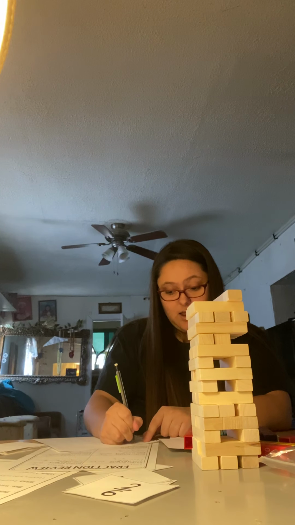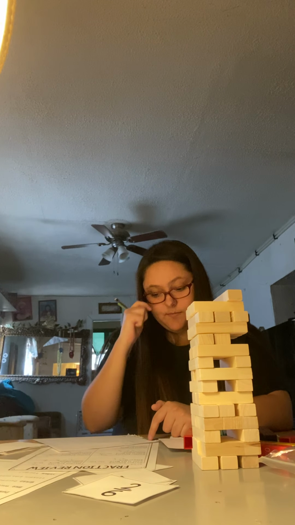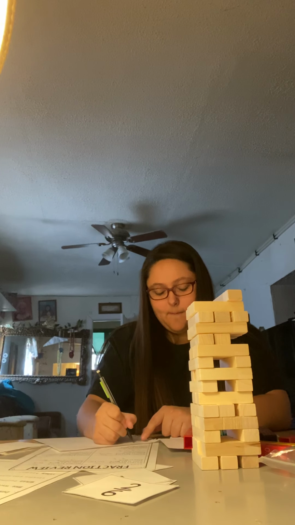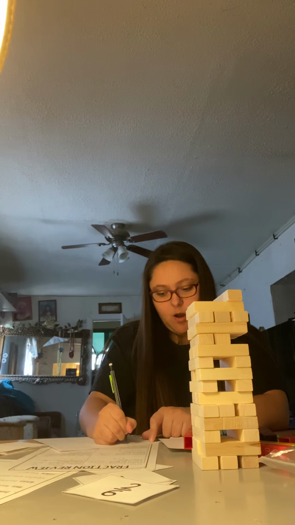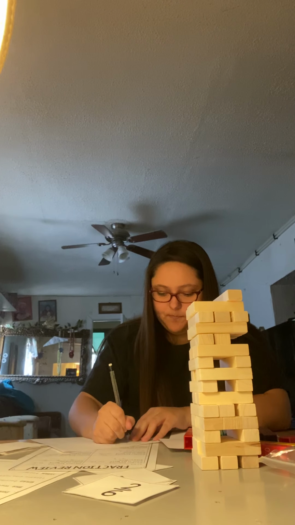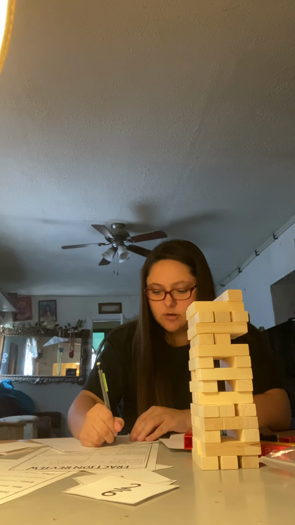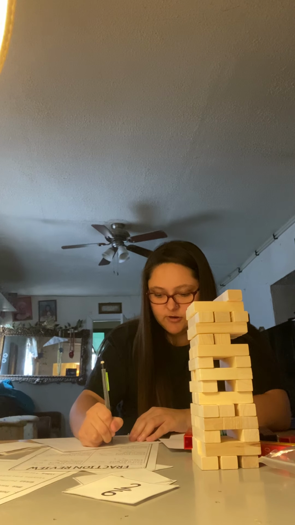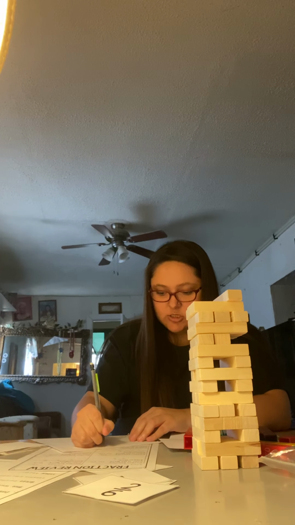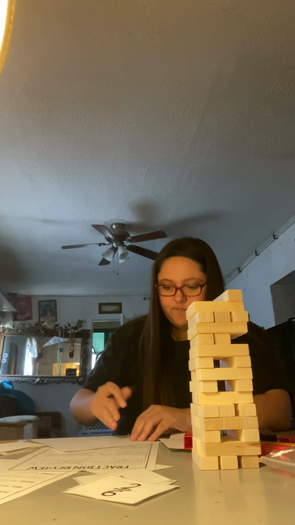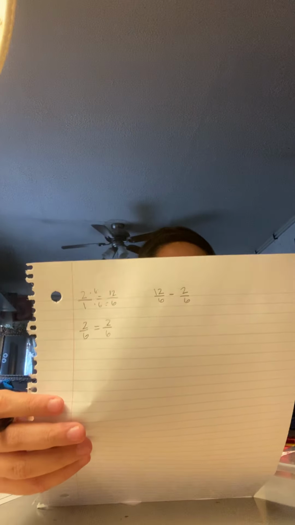And then I do that to the top number. So 2 times 6 would equal 12. And then the other fraction, I'll just leave it alone. So that one would be 2/6. So I'll just have 12/6 minus 2/6. So far, that's what I have for my fractions.